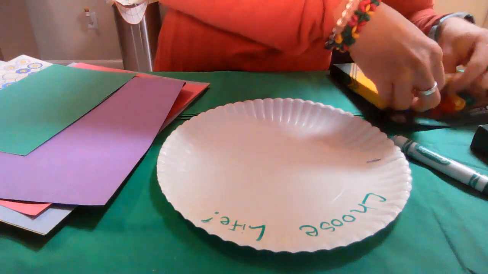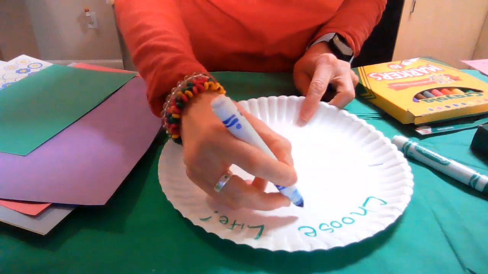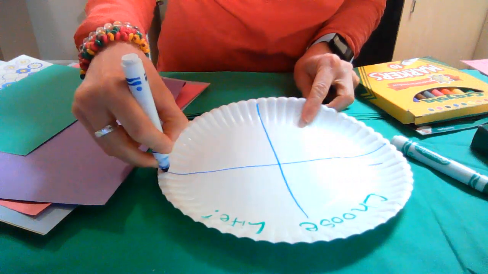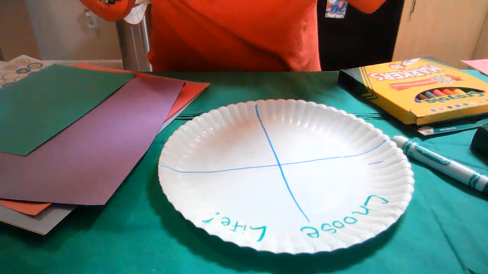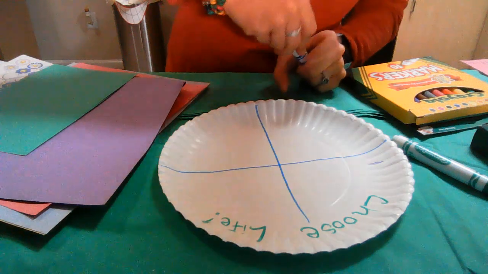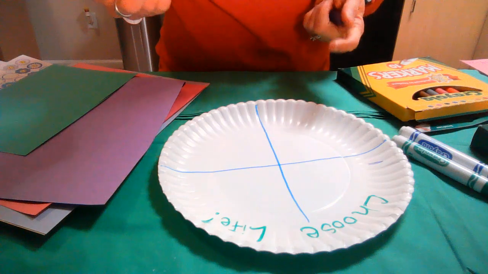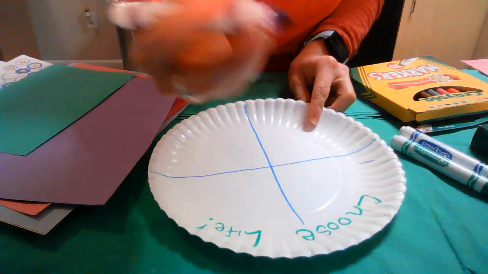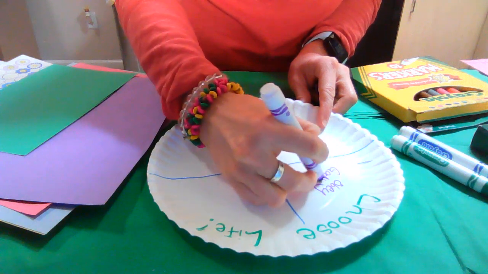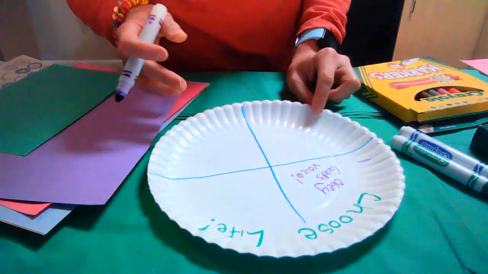Now I'm going to subdivide my plate into segments here, kind of like a pie. You can make it really as many parts as you'd like. I'm going to just do 4 for now. If you want to do more, you're welcome to do more. But then on each of these parts, I'm going to put ways that we can choose to follow God. So I'll say things like, obey God's voice. Part of our memory verse.